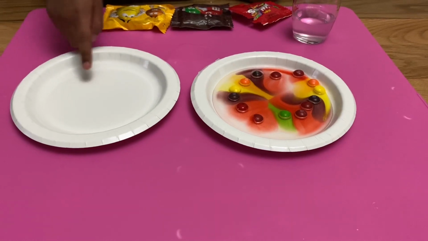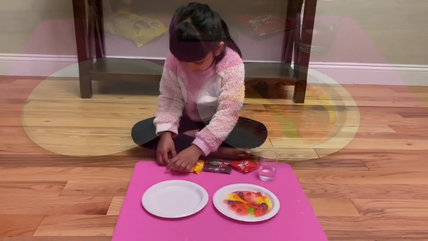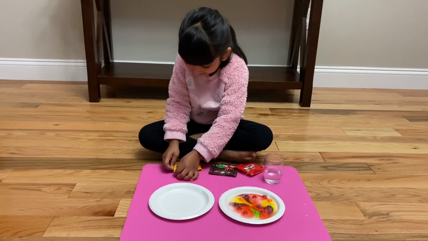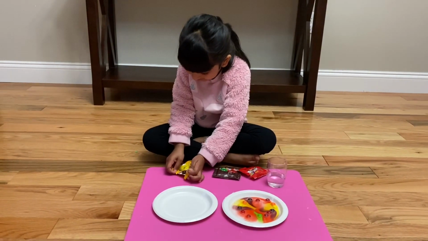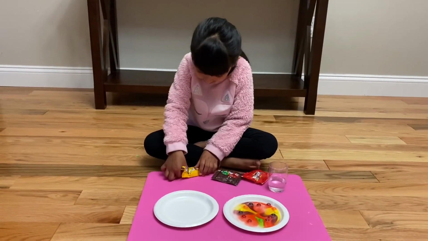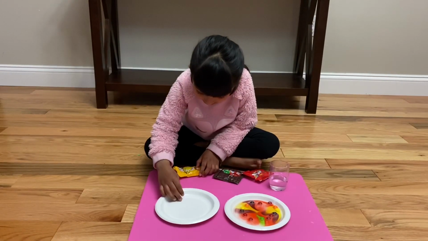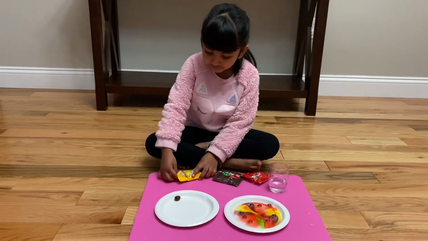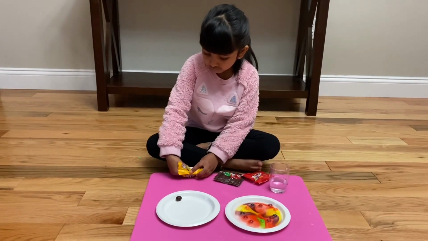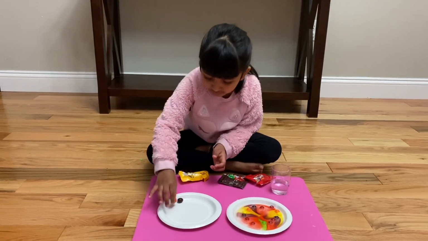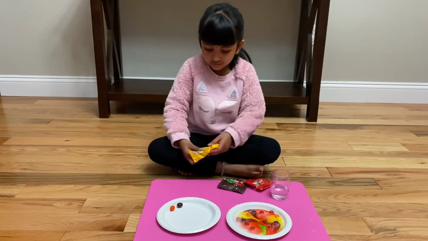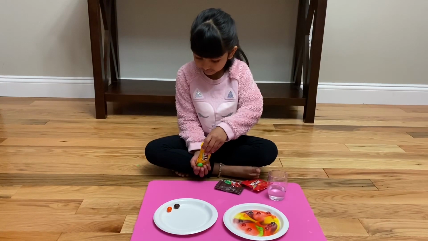Now let's do this one. Let's see the first M&M packet. M&M 1. M&M 2. I have to take some.